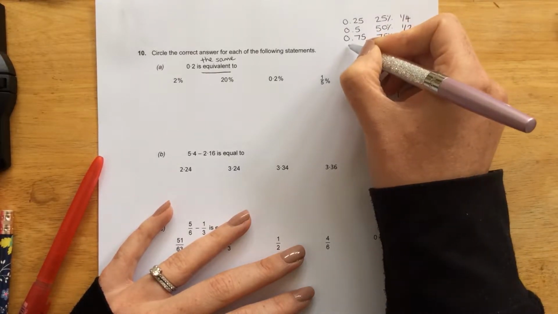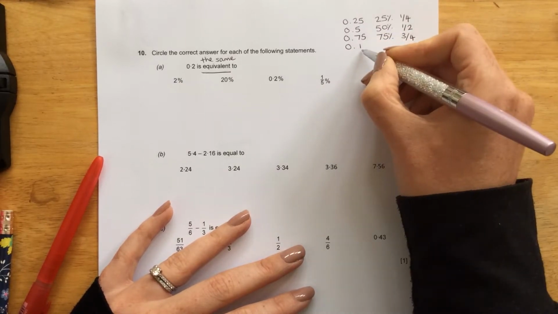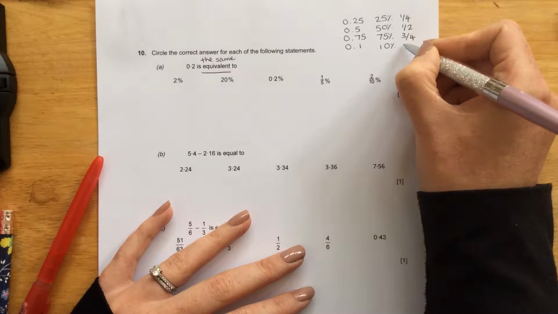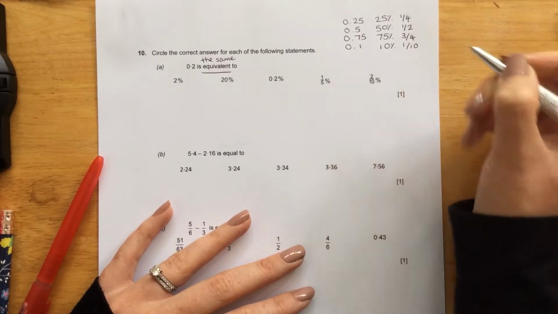You also need to know that 0.1 is the same as 10%, which is the same as 1/10.